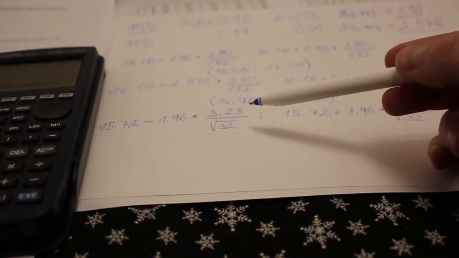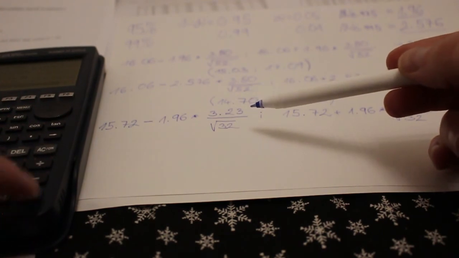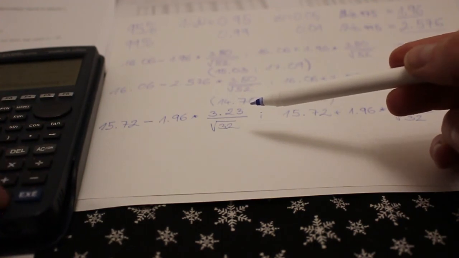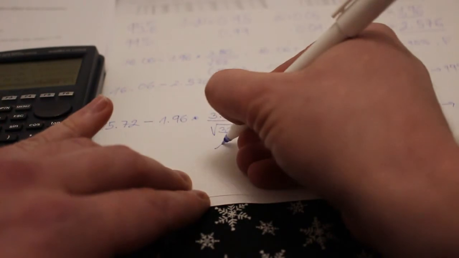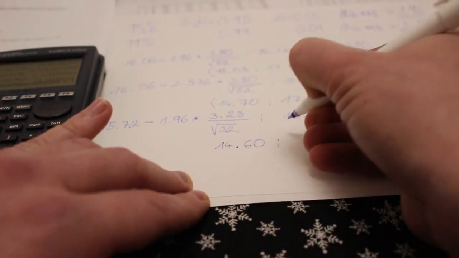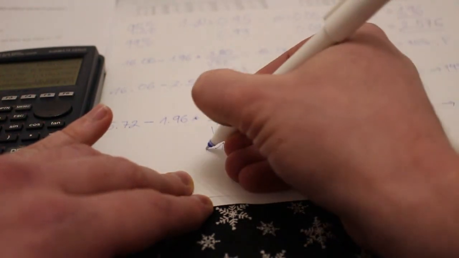Okay, so I will solve this. 3.23 divided by square root from 32 times 1.96, 15.72 minus this value, 14.60. So this is the left side.